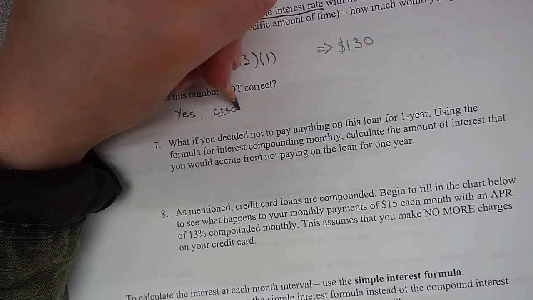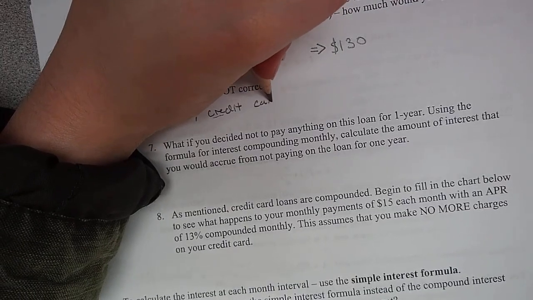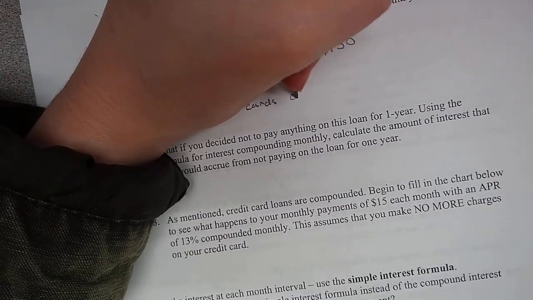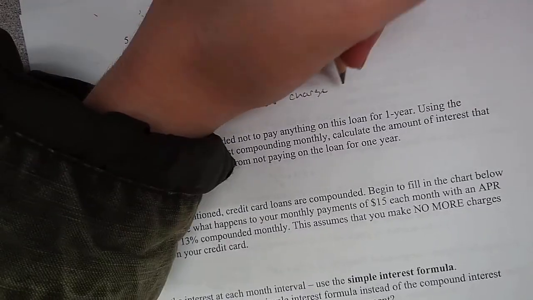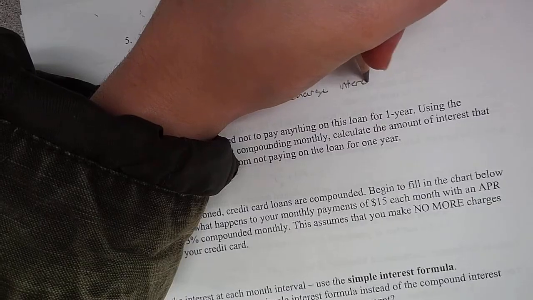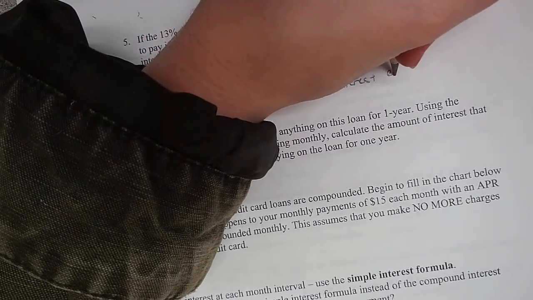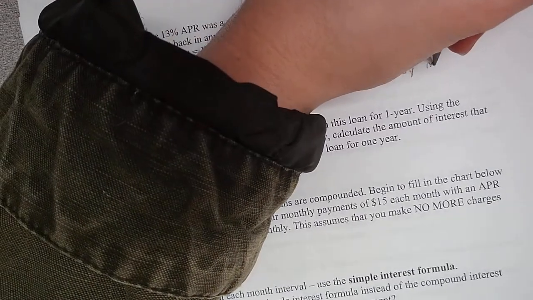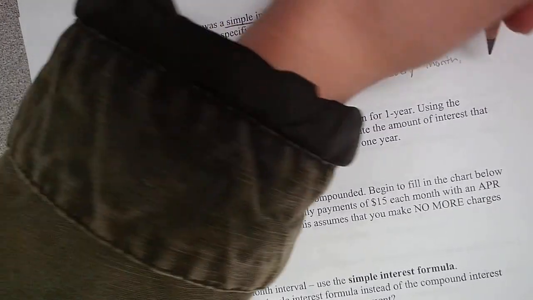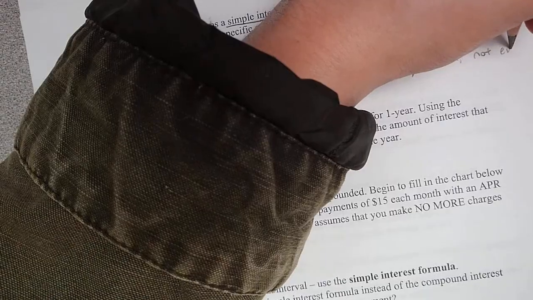Credit cards charge interest every month, not every year.